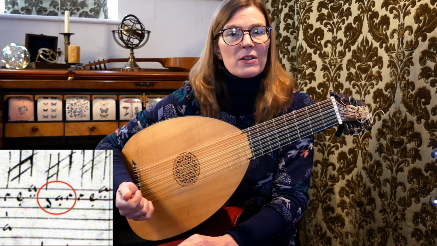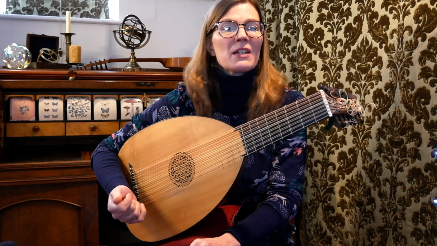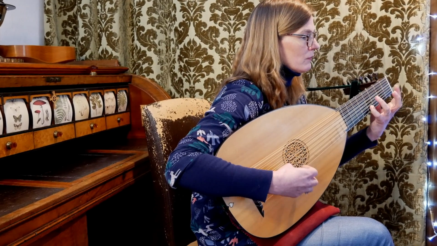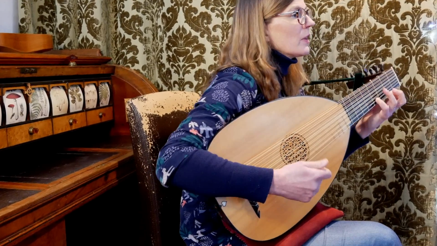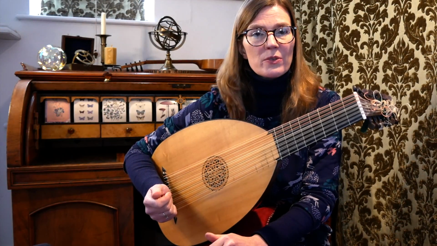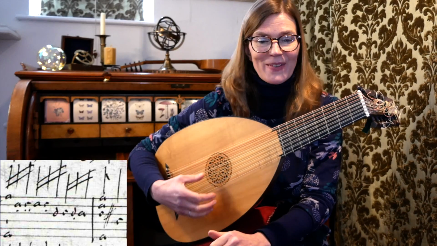The next 3 bars follow this pattern, and you can hear how it just adds a lovely rhythmic diversity to the line. The penultimate bar has this incredible mix of both styles, which I just find delightful.